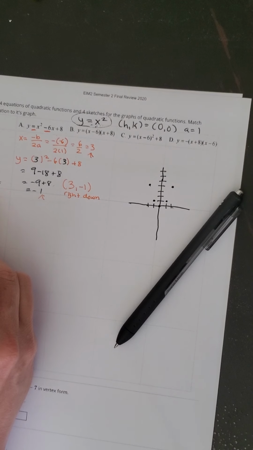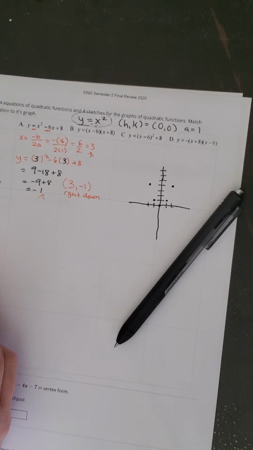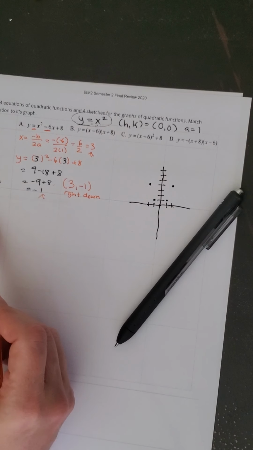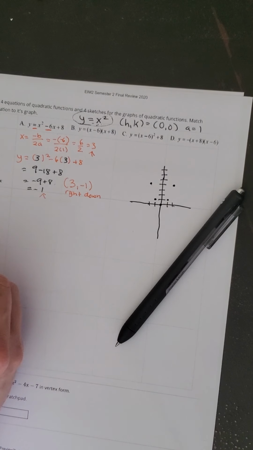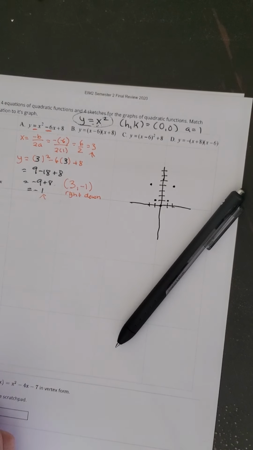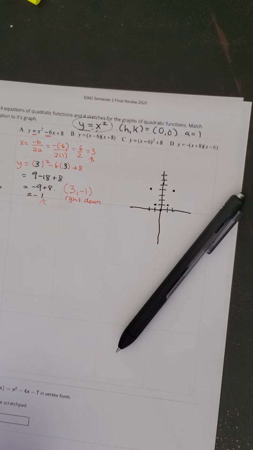This graph shifted right, but it shifted up. This graph did not shift right, it shifted left from the parent, and it's reflected. This graph shifted right and down, so it must be this guy. This one has shifted left and down. So I can stop right there. That was enough to tell me.